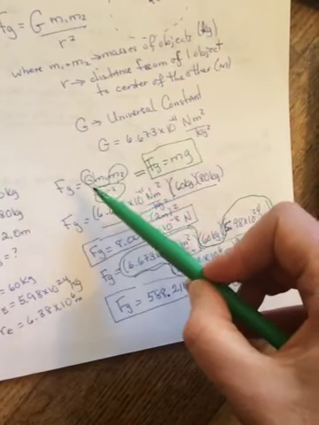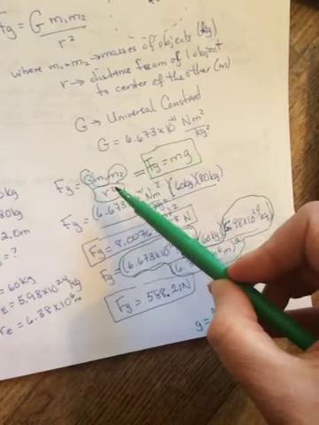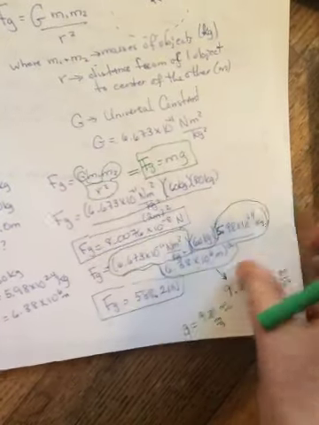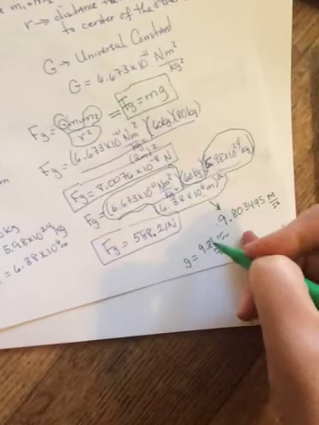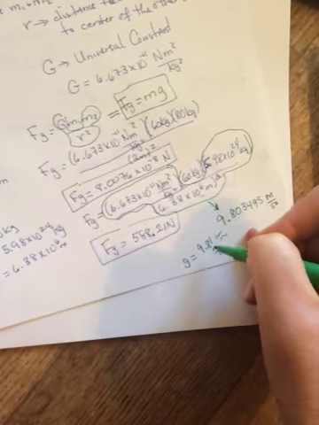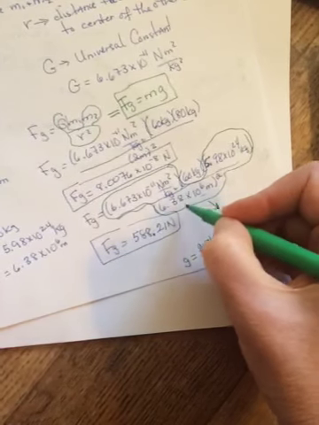We only use the big guy if we're not at or near the surface of the Earth. So as long as we're at or near the surface of the Earth, this little g is going to be 9.81 meters per second squared.